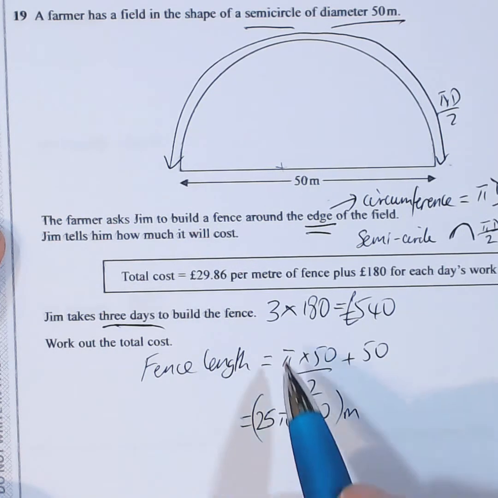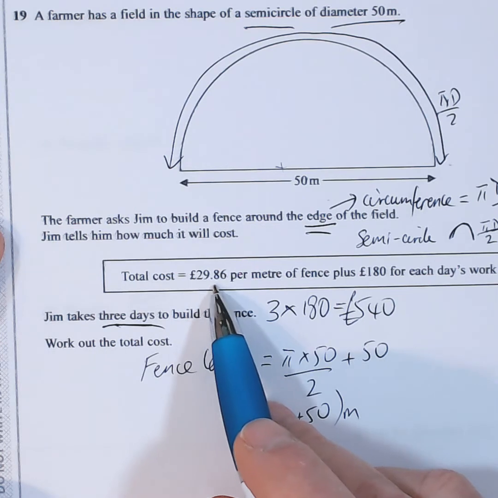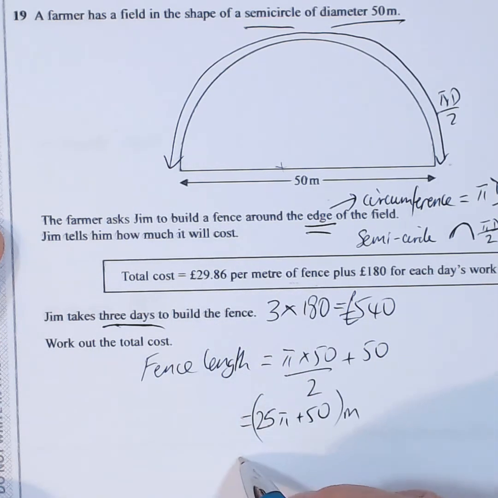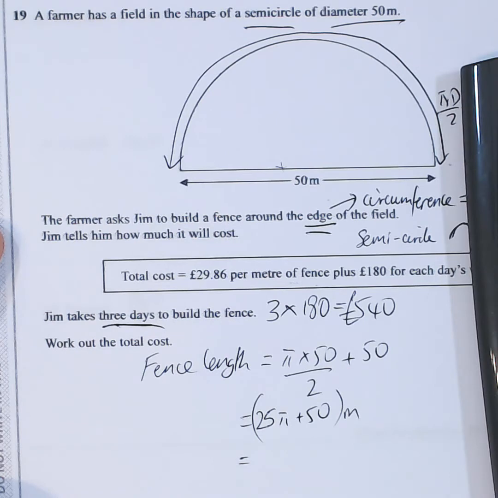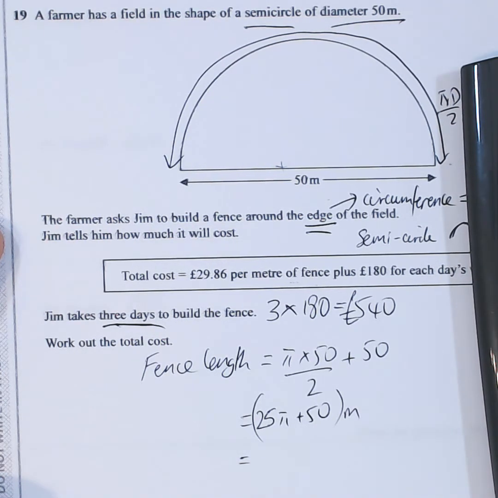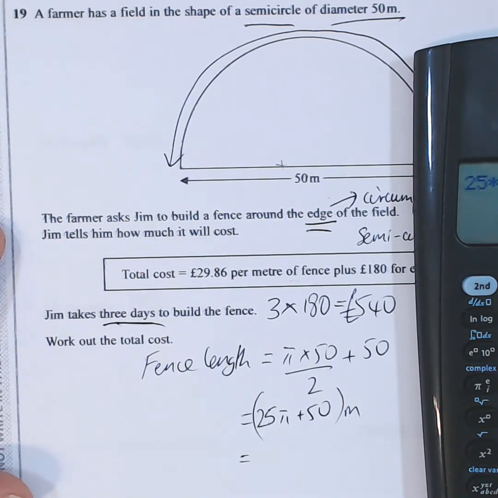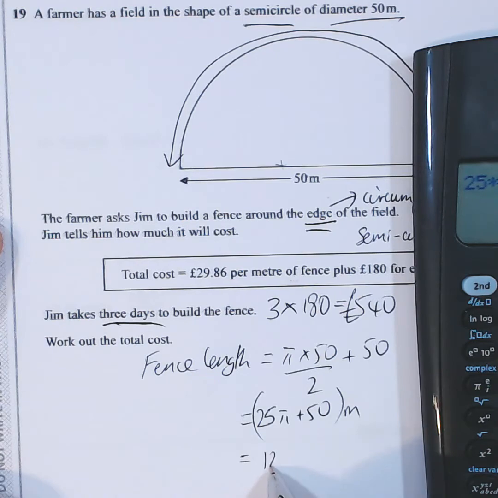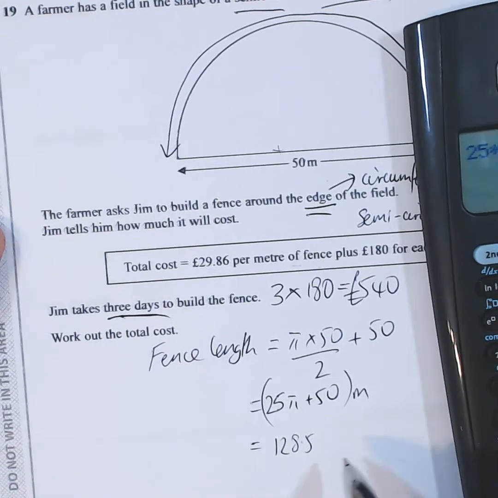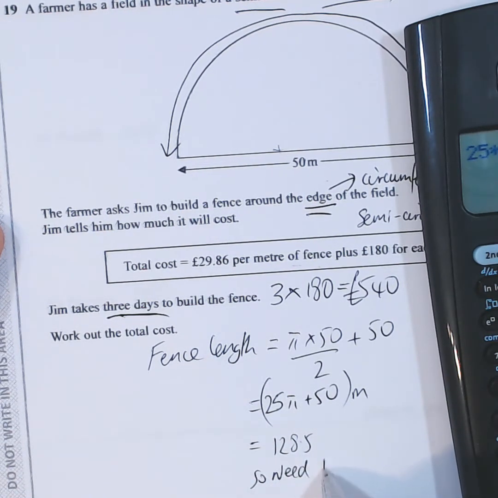Because that's the exact length, I've not calculated what 25 times pi is, I don't need to. It's saying that we want to work out the total cost per metre of fence. So we actually do need to, because we need to know the metres of fence. So 25 times pi. Save me trying to decide where the pi button is on this calculator. There it is. So 25 times pi plus 50 equals 128.5, so need 129 metres.